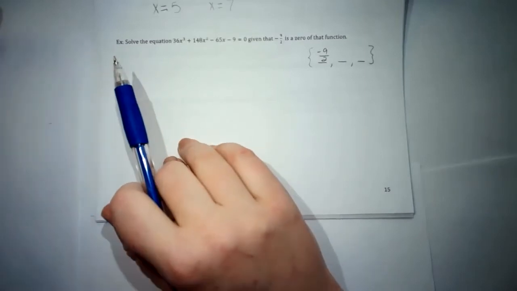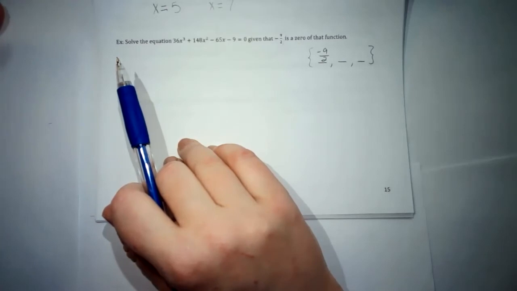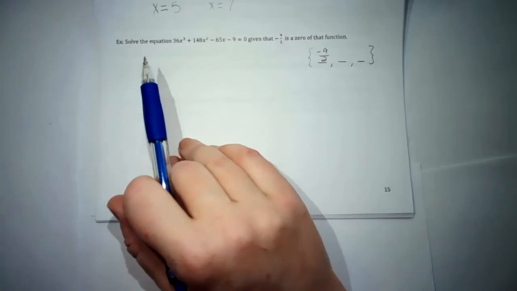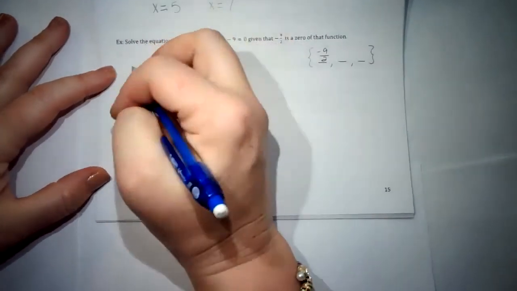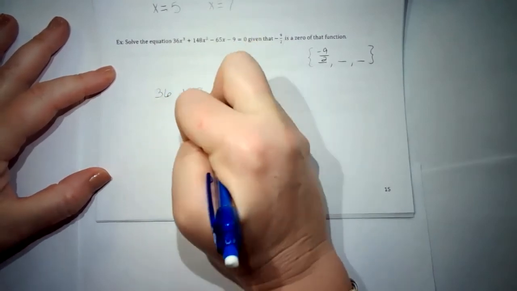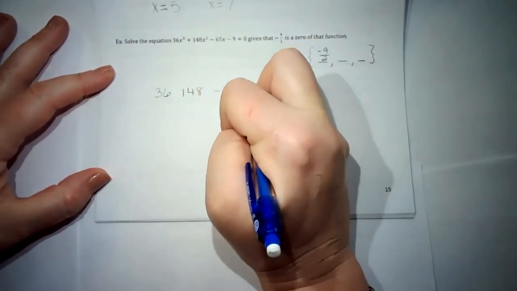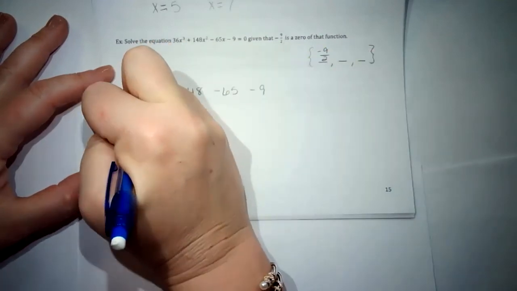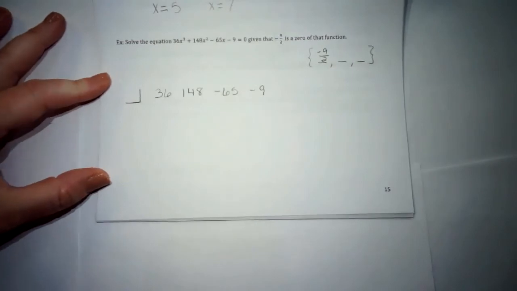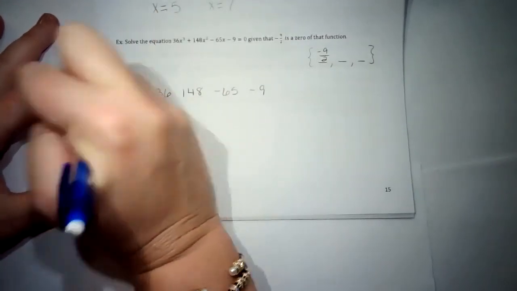Why are we having to use synthetic division if we already know it's going to work out? Because we need a 2nd degree equation. We need a quadratic equation that we can factor. That's why we have to do synthetic. Okay, so I'm going to do 36, 148, negative 65, negative 9. And what's going to go in my shelf? Negative 9 over 2.